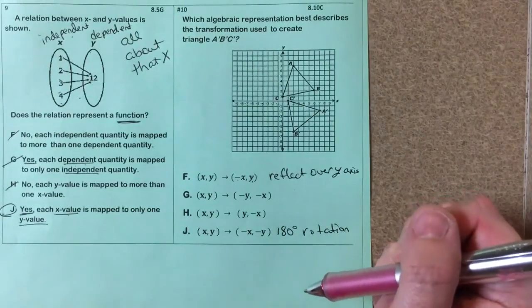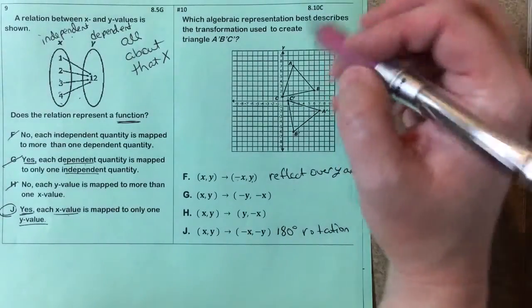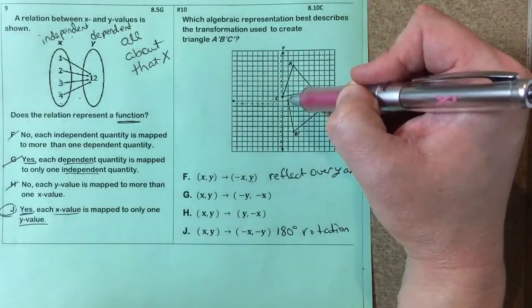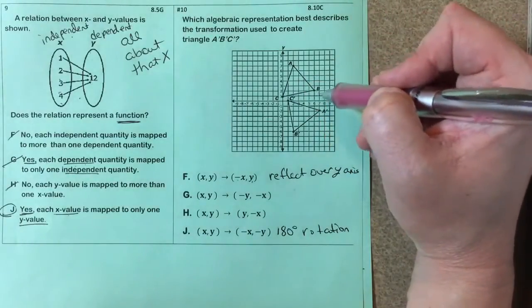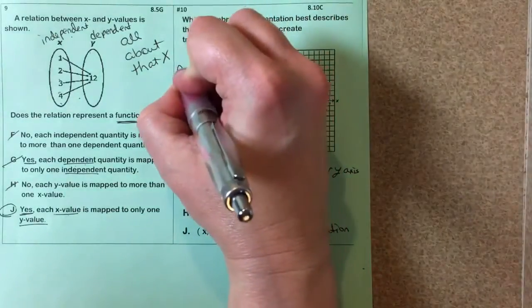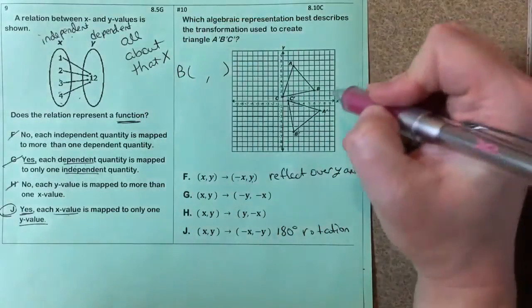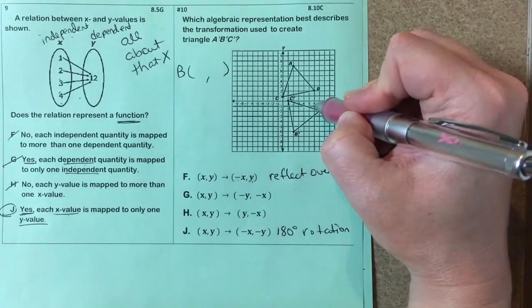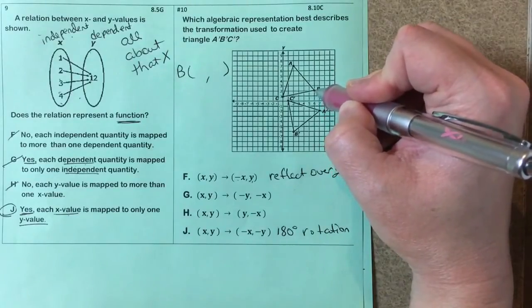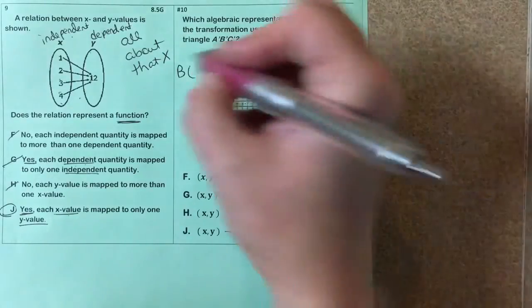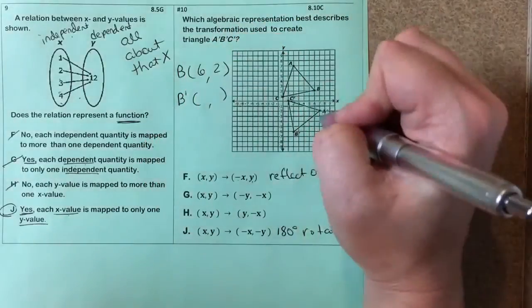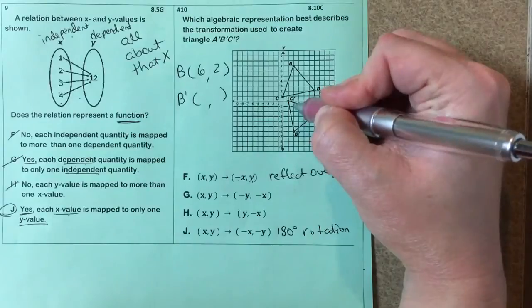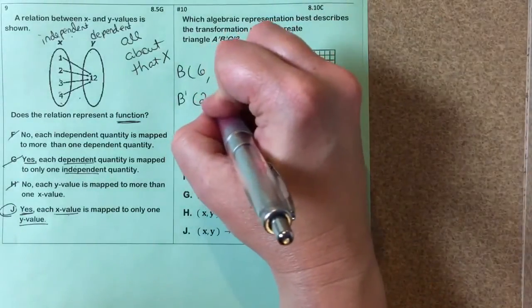But what I would do is just pick a point. So point C is on 1s. So I'm not going to use it. I'm going to use point B. So point B is at 6 and 2. All right, so it's at 6 and 2. And B prime is at 2 and negative 6.